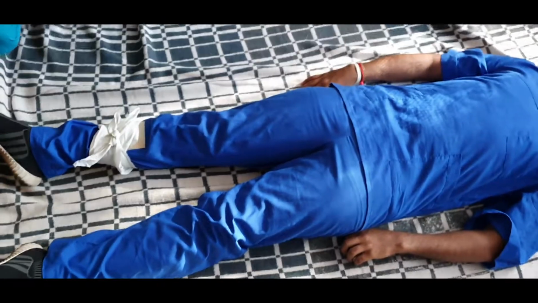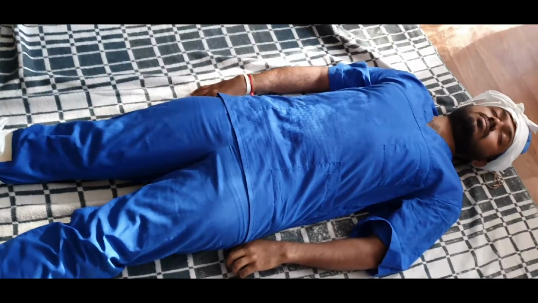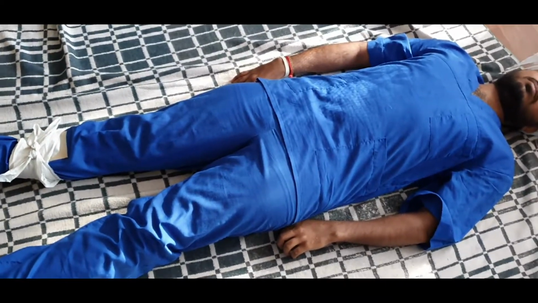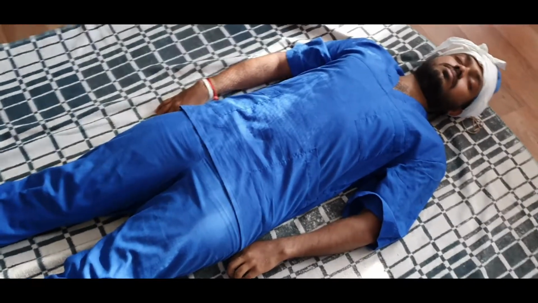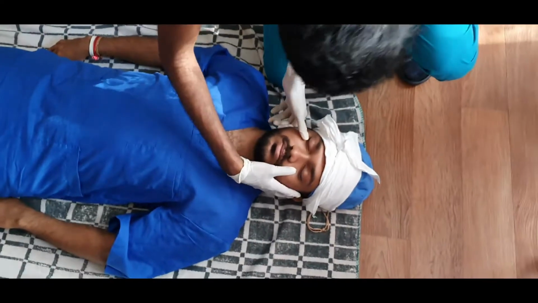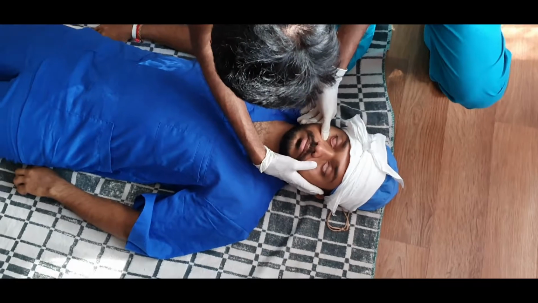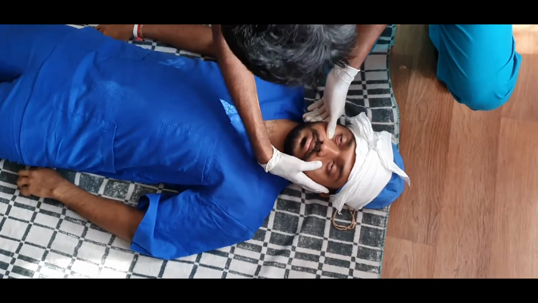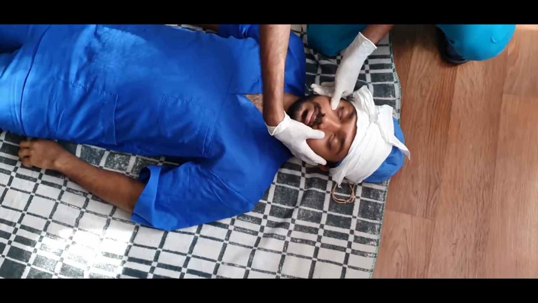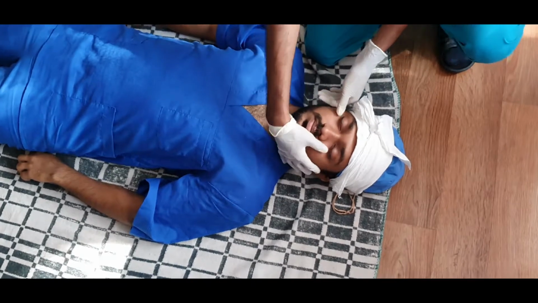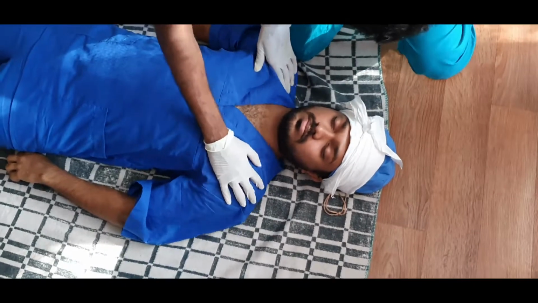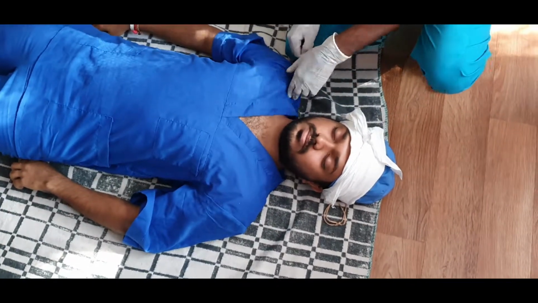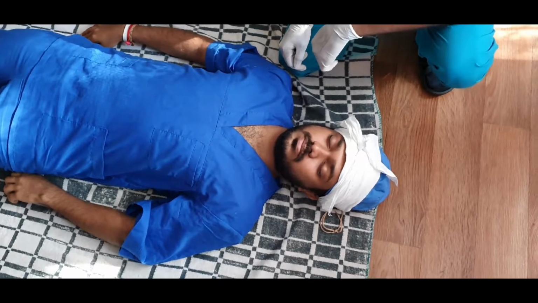In this case, replenishment therapy is not needed because all his vital signs are normal and not elevated. And now we have to do the neurological assessment. It should be done in 3 stages: eye opening, verbal response, and motor response. So first, he's checking the eye responses, the pupil size, and whether they're symmetrical or not. And now he's checking whether there are any verbal responses from the patient. But in this case, it is not present because the patient is unconscious.